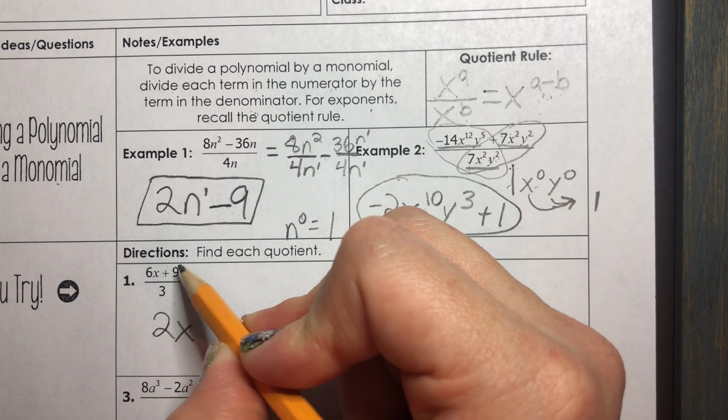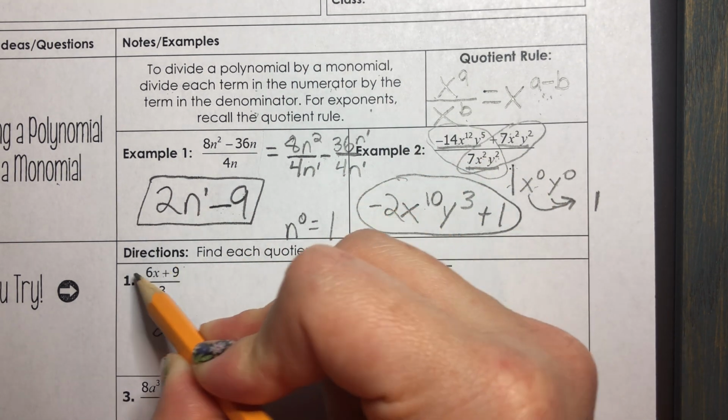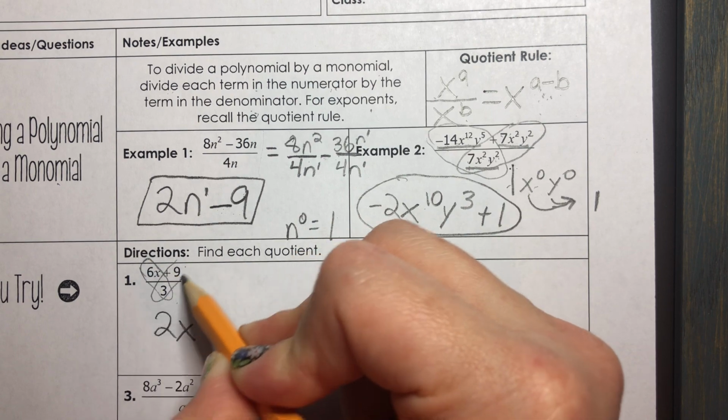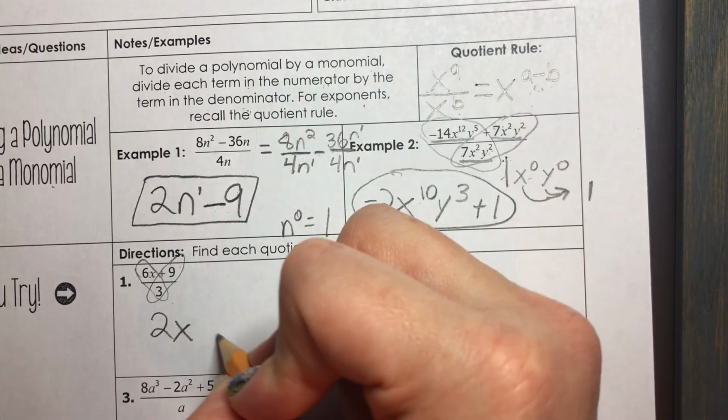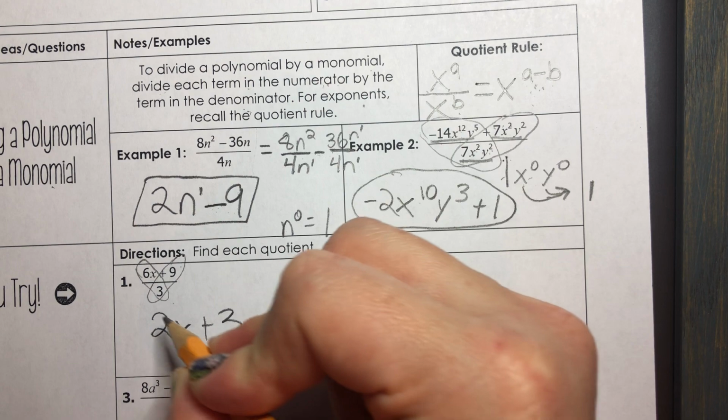So let's look over here. We've got a 9 divided by a 3. So here's our two problems that we're doing. 9 divided by 3 is 3.